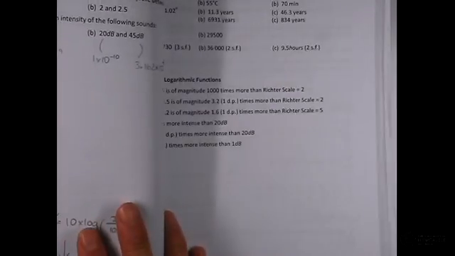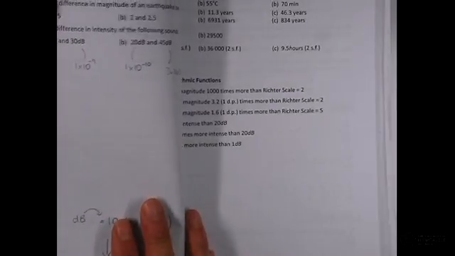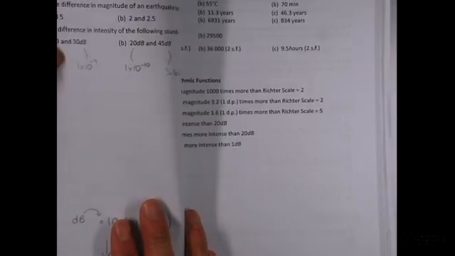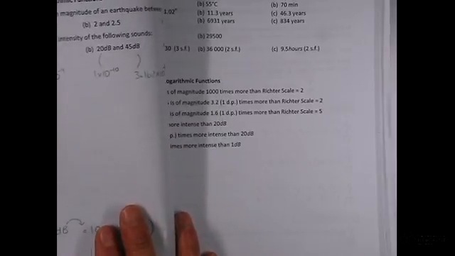And then as I said, exercise 5.4 is just a little bit of figuring out the difference in magnitudes and the difference in intensities. Alrighty, so if you've got any other questions, otherwise get those redemptions in, guys.